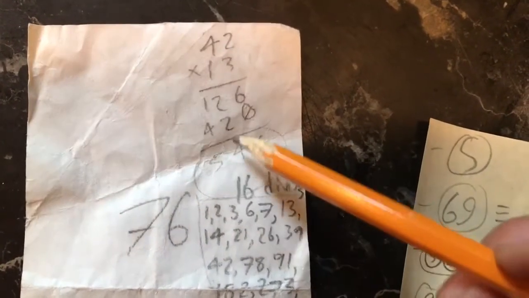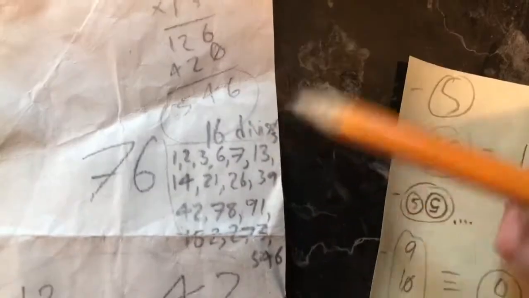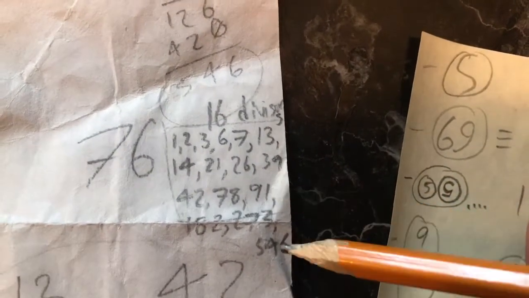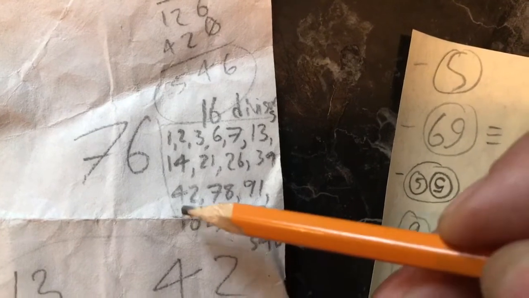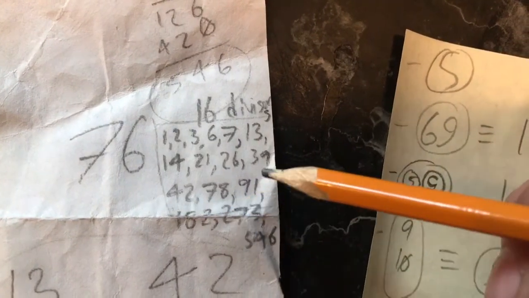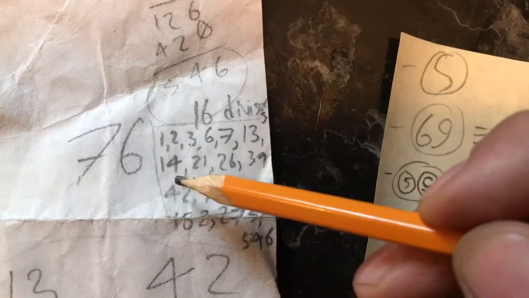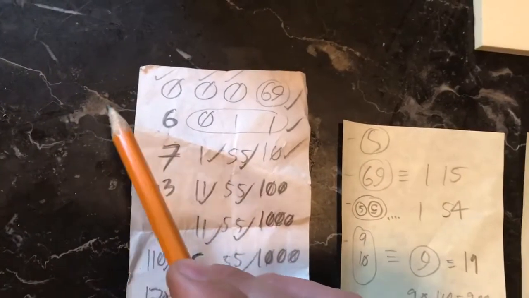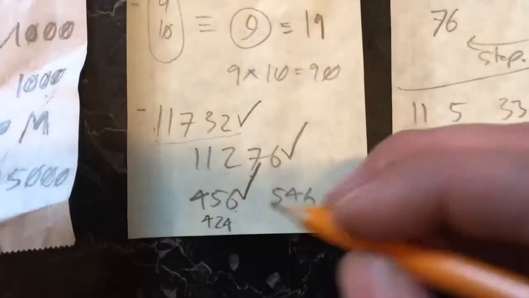In different notation, anyways, it has 16 divisors. All the divisors look rather interesting, I might add. Lots of these are interesting. So I said, okay, there's your 456 or your 546, but you actually have a 456 on the reckoner. But I said, okay, that's all interesting.